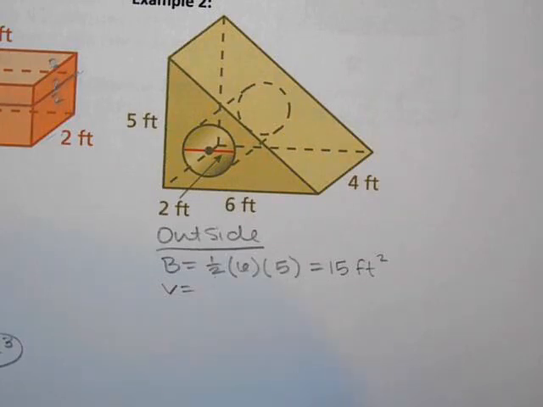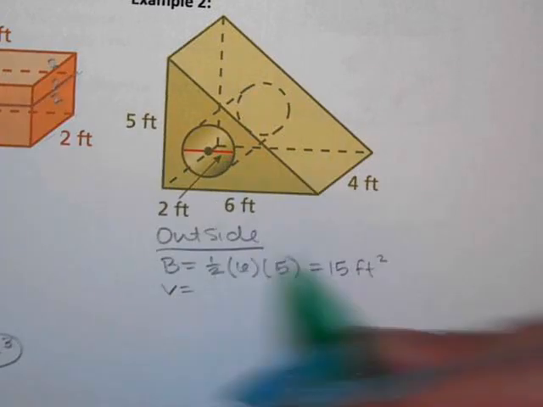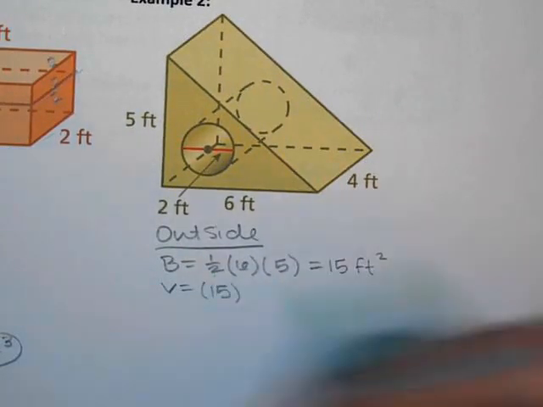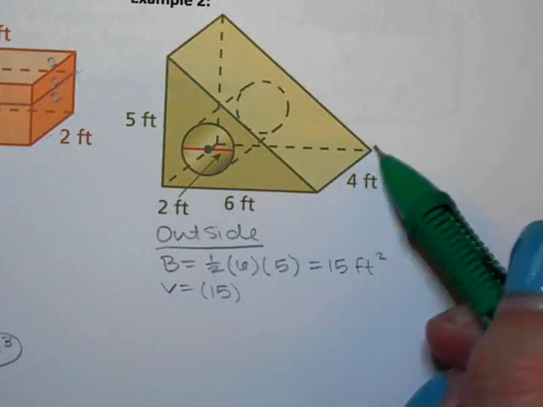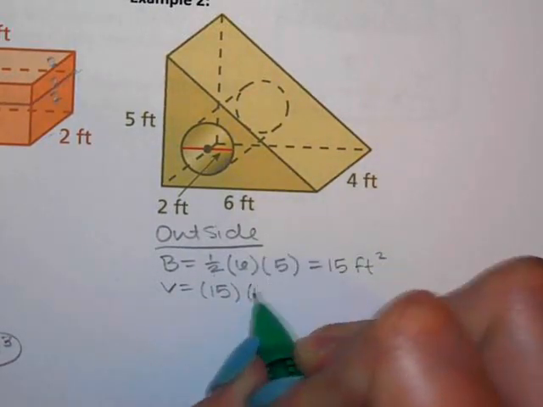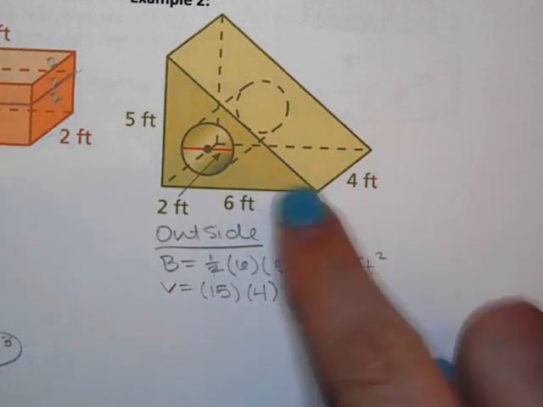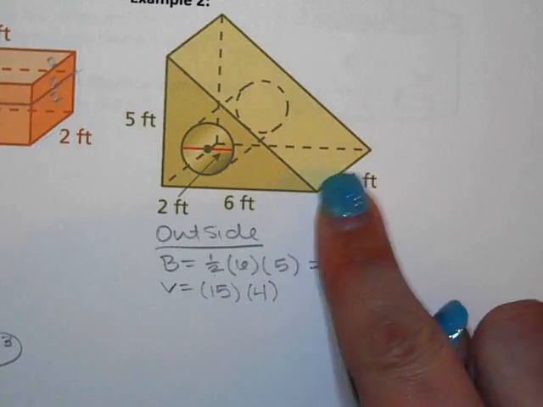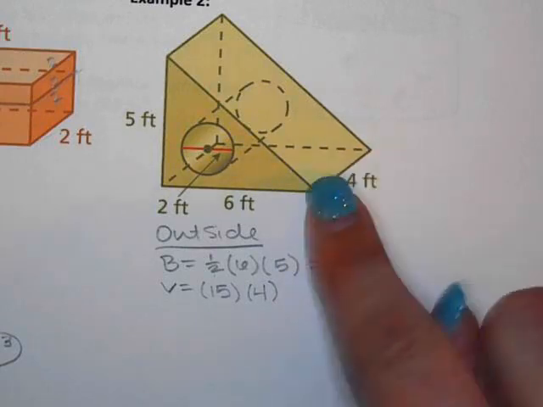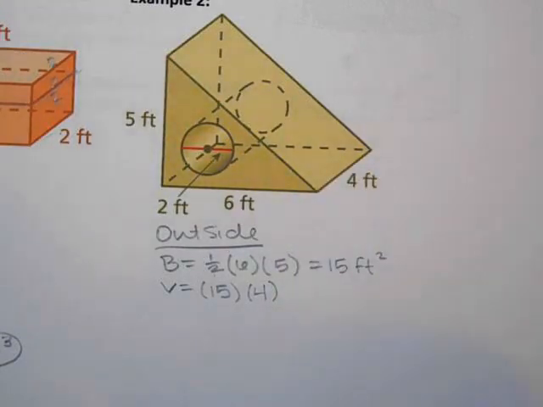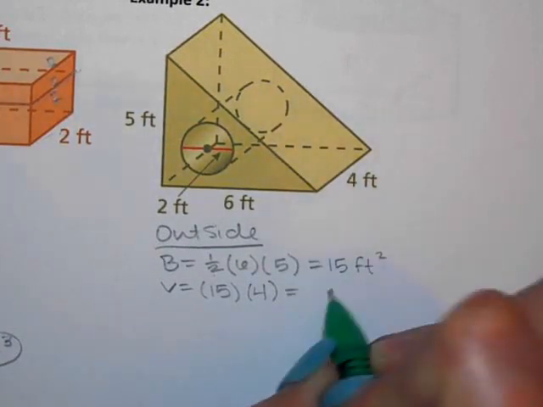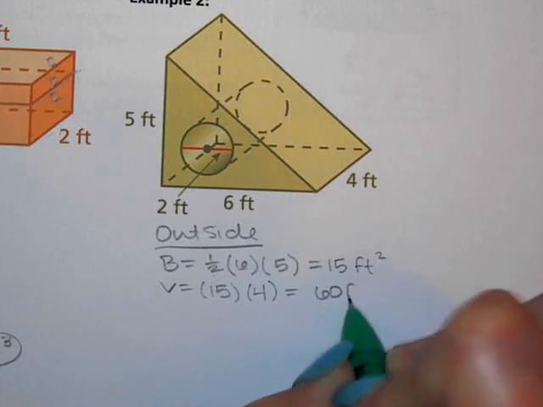So now we're going to say area of the base, which is 15, times the height of the prism, which is 4. The idea is the prism is laying on its side. So it has a height of 4, and it's just laying down. So 15 times 4 is what? 60 feet cubed, okay? So the volume of the outside 3D shape is 60.